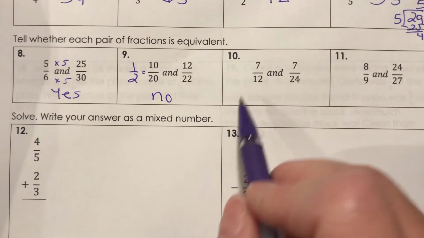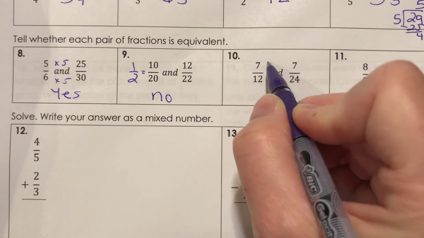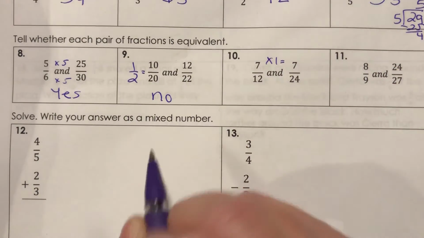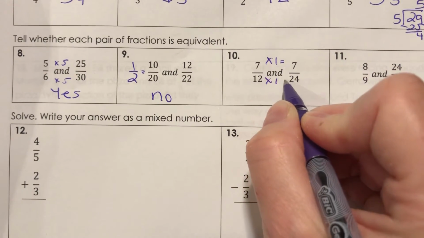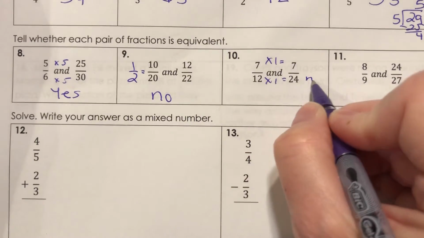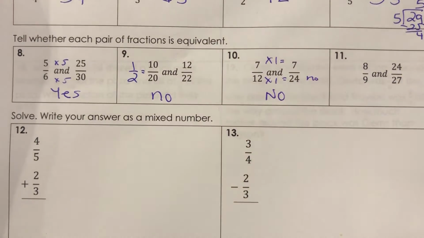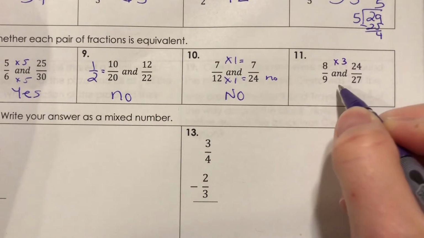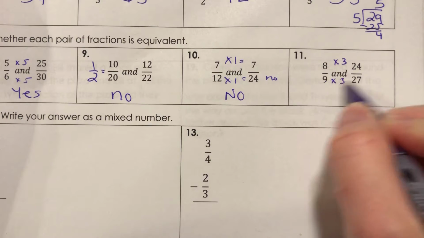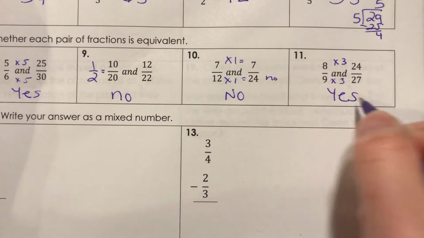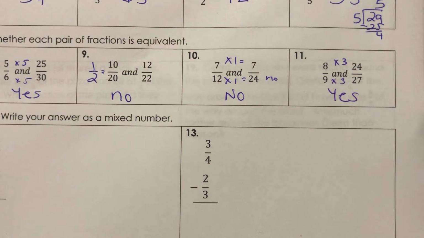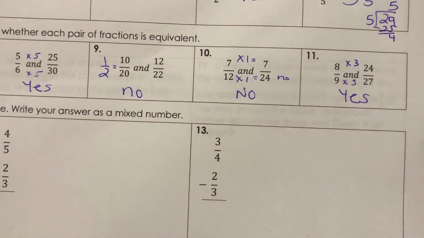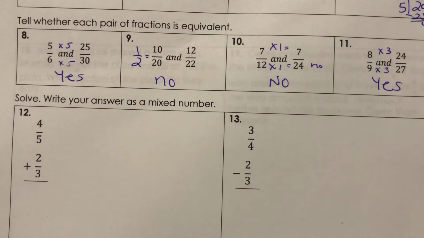All right, for number 10, I know that, let's see, 7 times 1 is 7. Is 12 times 1 24? Nope, so that is a no. Those are not equivalent. For number 11, to get from 8 to 24, 8 times 3 is 24. And 9 times 3 is 27, so that would be a yes. So basically, if you could multiply or divide the numerator and denominator by the same thing to get that second fraction, it's a yes. And if not, it's a no.